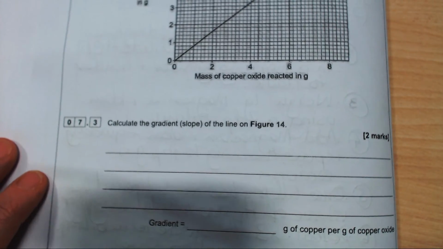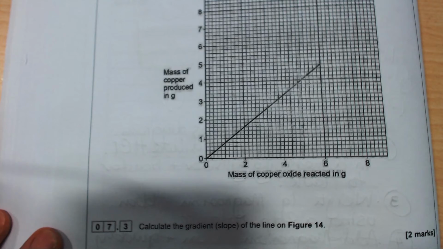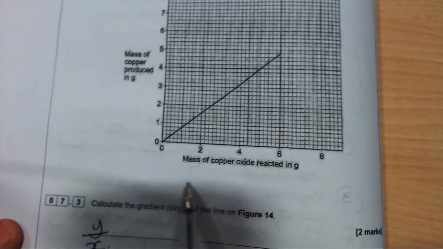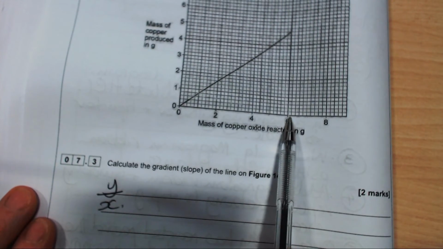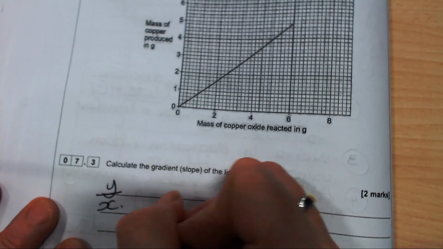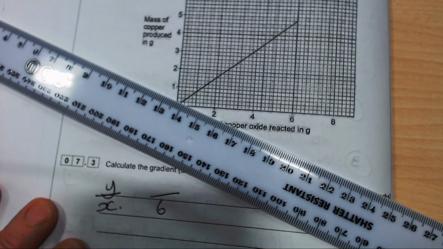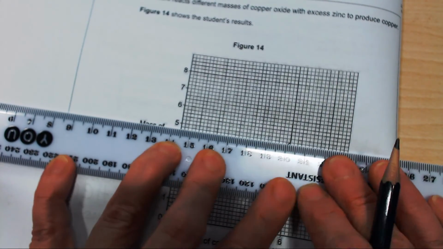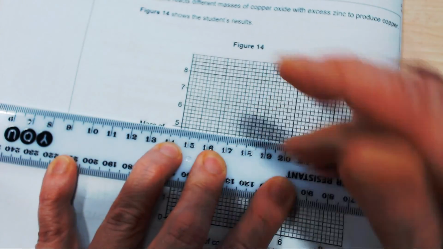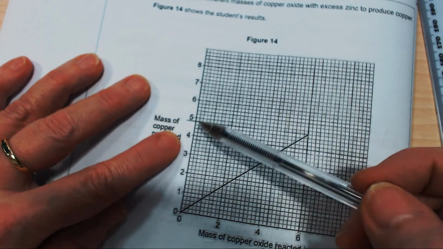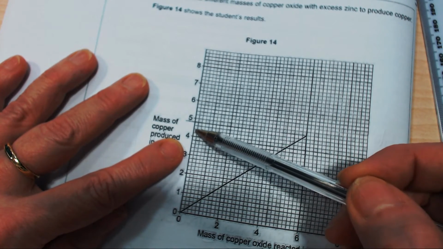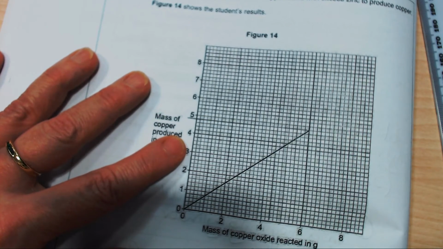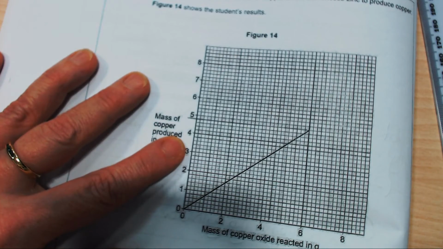Well, how do we calculate a gradient? We need to do y over x. So if I know the x, the figure for x, if I read that off there, is 6. I'm going to use my ruler and a pencil, and I'm going to take that line back to the y-axis and read off the scale. Again, double checking the scale, exactly what each of those little boxes stands for. So that's going to be 4.8 divided by 6.